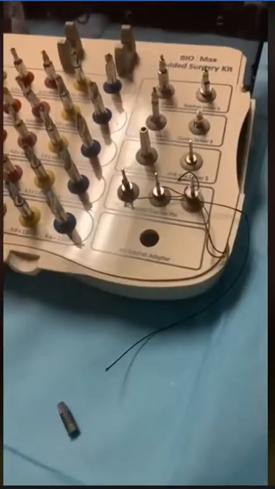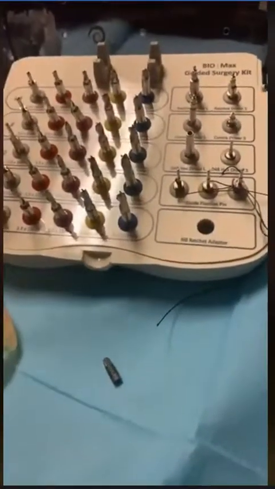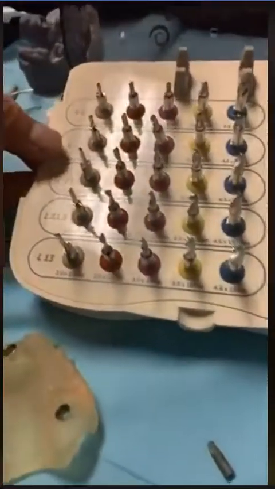Okay, now I want to show you something interesting that I always do, and take a look at what's underneath this kit.